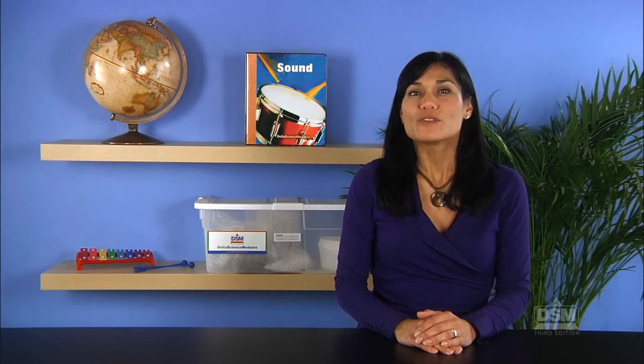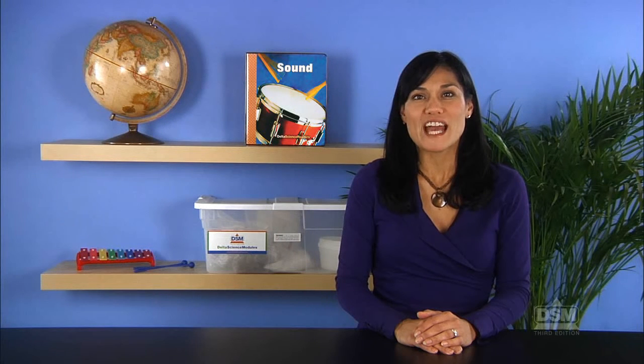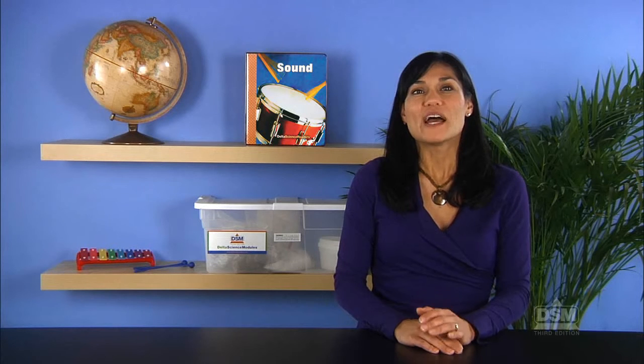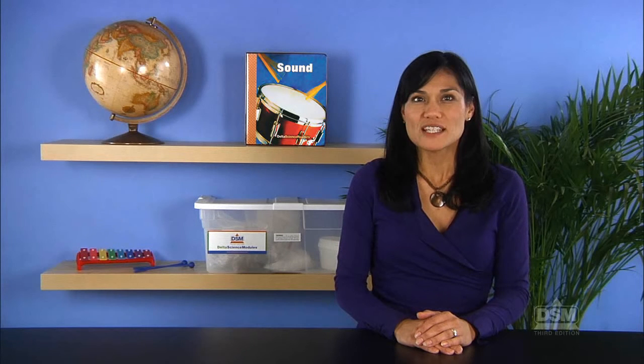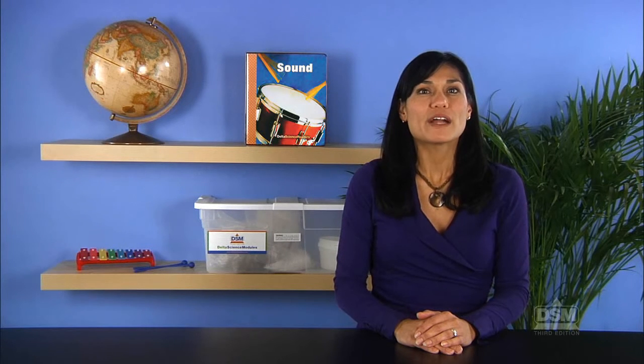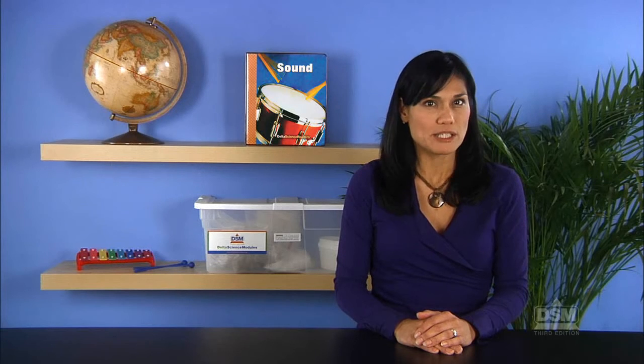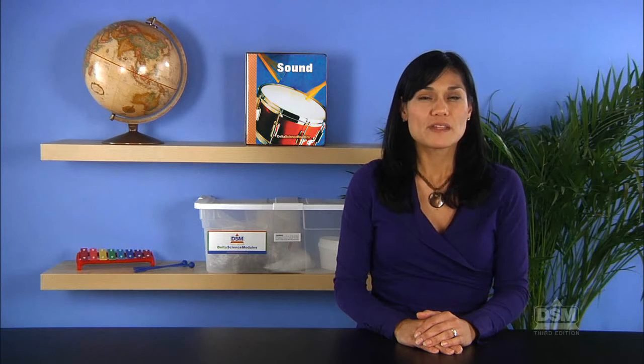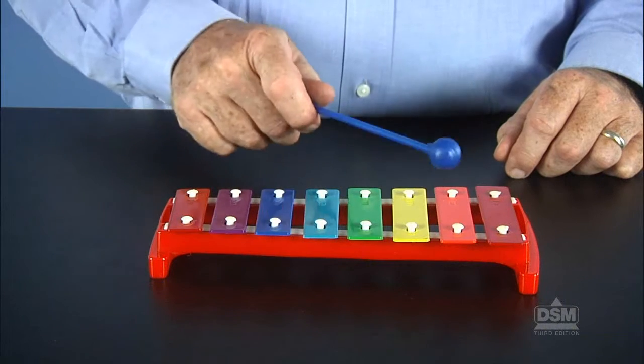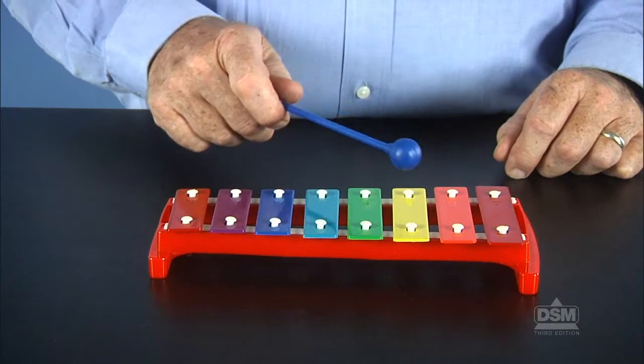Repeat this step with each note in the song, Mary Had a Little Lamb. Now, have the students hum or sing the song and note how they are able to make sounds of different pitch with their voices. Have the students attempt to play along with the entire song while you play the xylophone.